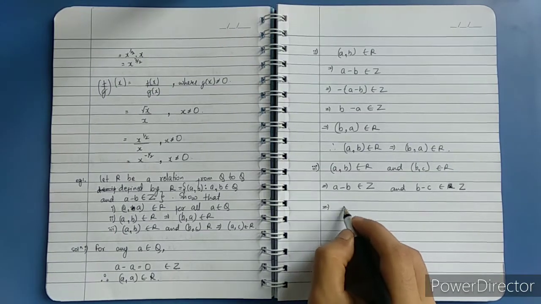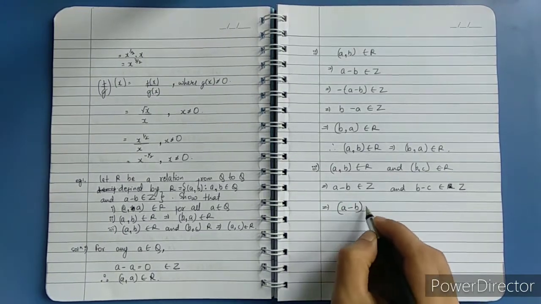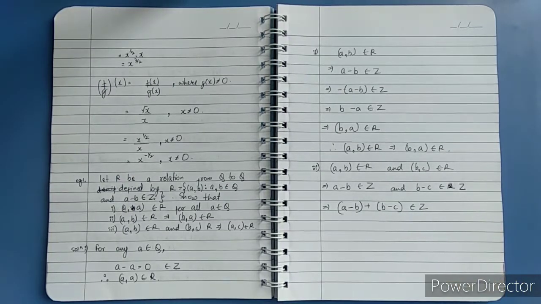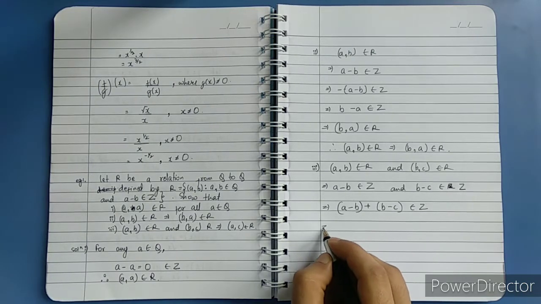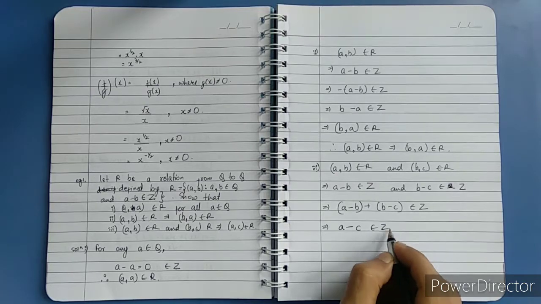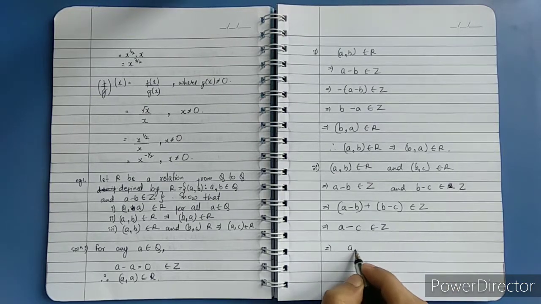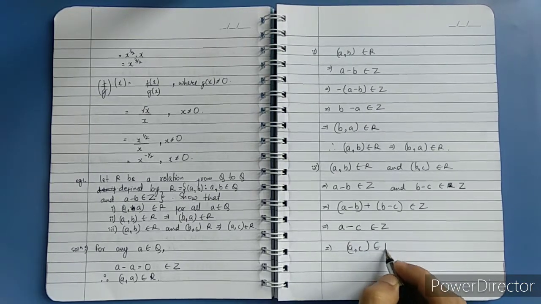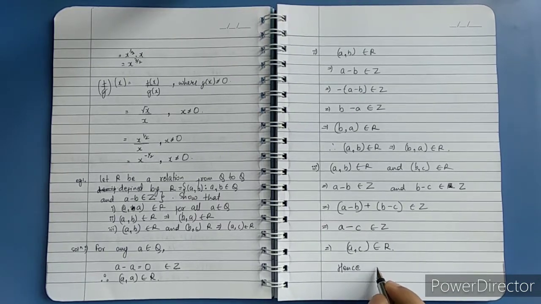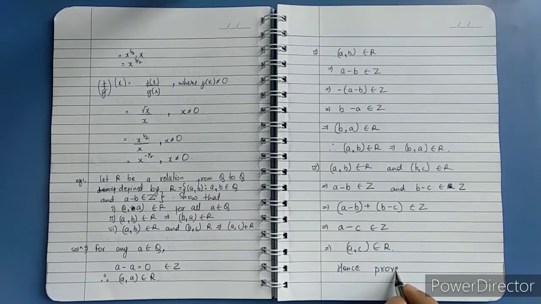So this implies a minus b plus b minus c is also an integer. When we add two integers, the result is an integer. So minus b plus b cancels off. This implies a minus c is an integer, which implies (a, c) belongs to the relation R. So hence proved. This is how we solve this type of question.